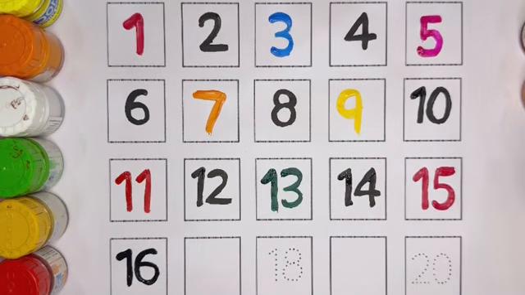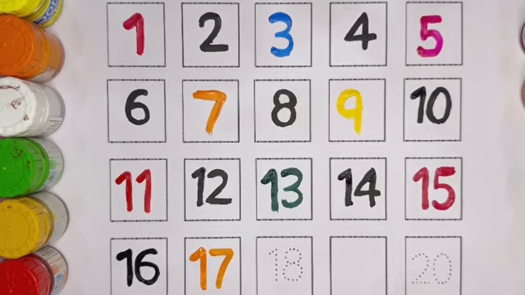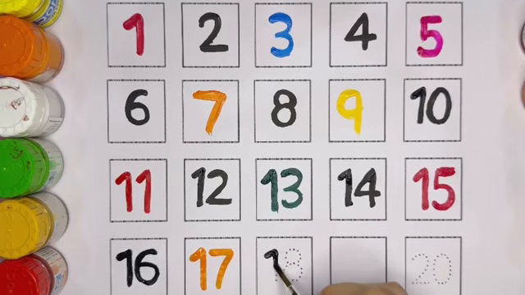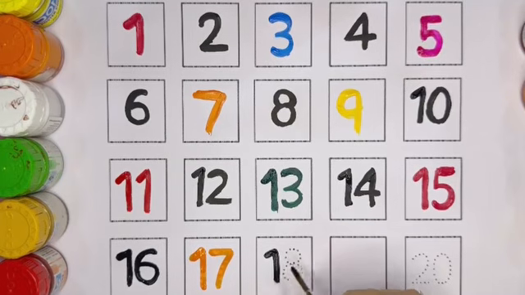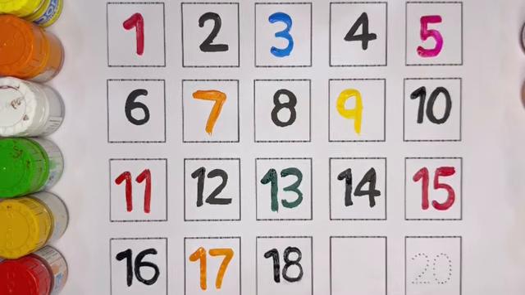Next is, which number is next? Tell me. Number 17. 1, 7, 17. Next is which number? Number 18. 1, 8, 18. Next number is, which number is next?